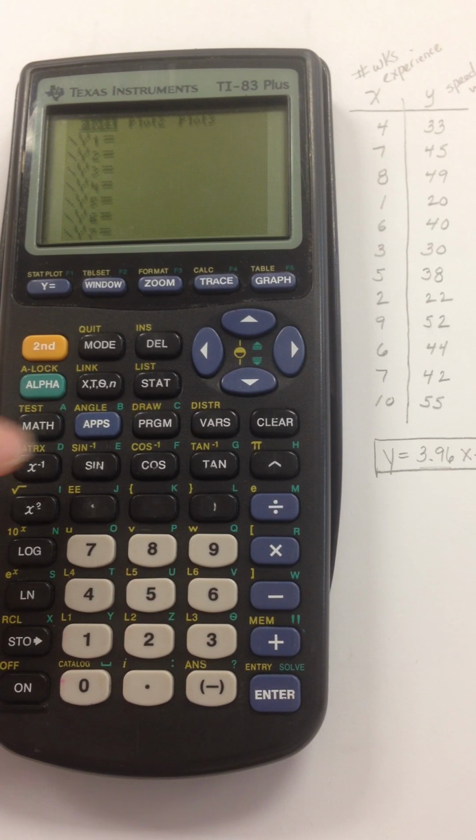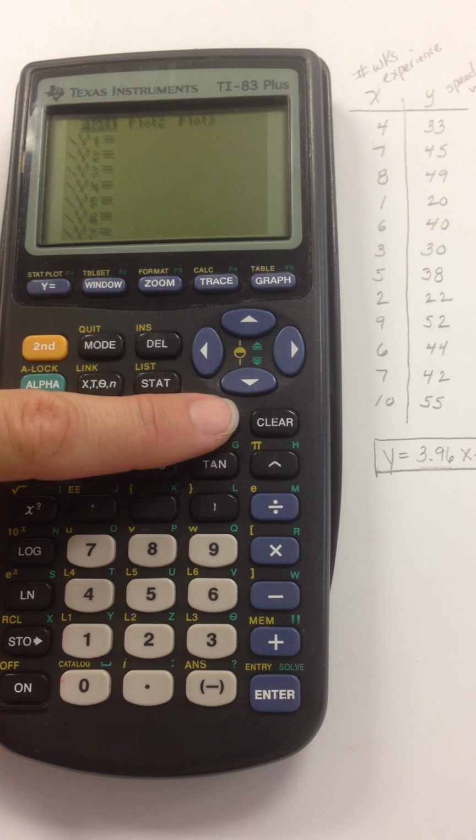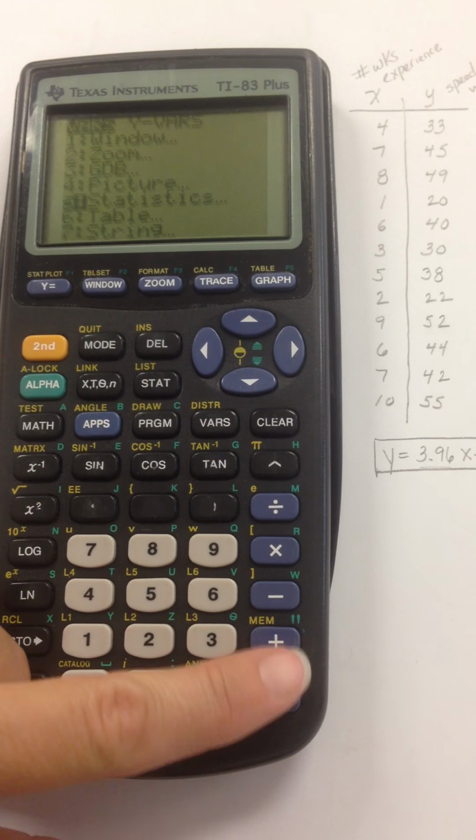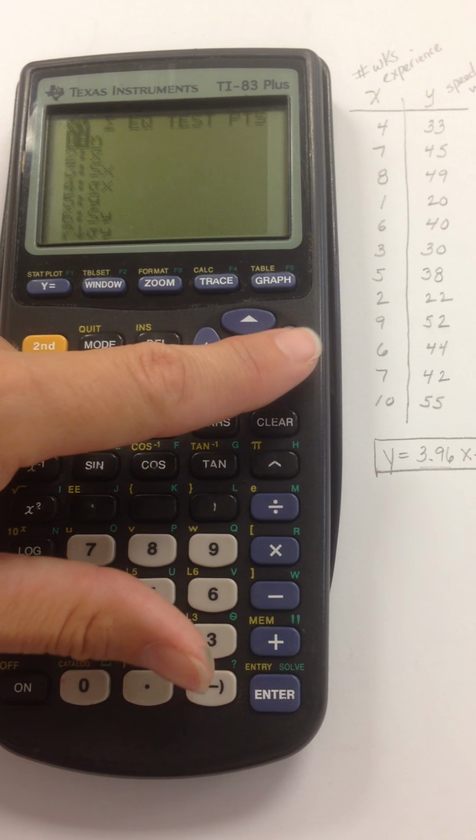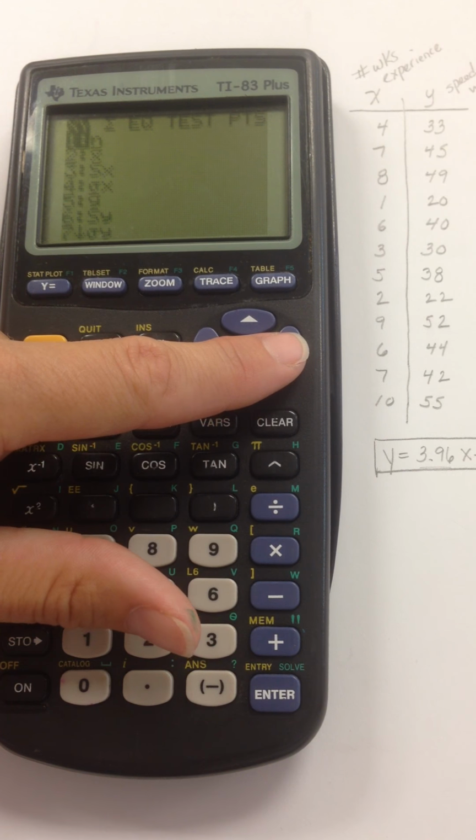And this time we're going to hit vars, which is next to the clear button. If I hit vars, I'm going to go down to step 5, which is statistics. And I'm going to hit enter. Again, these last set of steps are just for that finished moment of seeing them together. You don't need to ever do these set of steps.